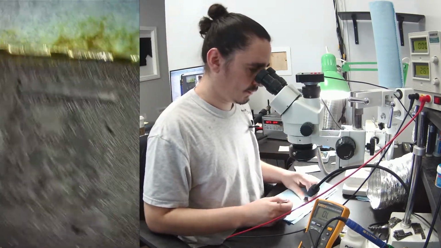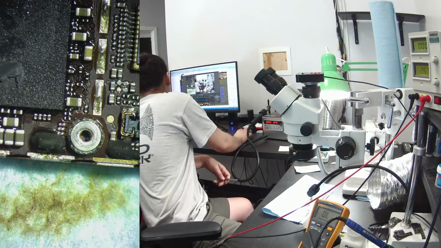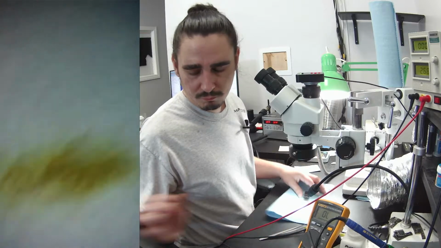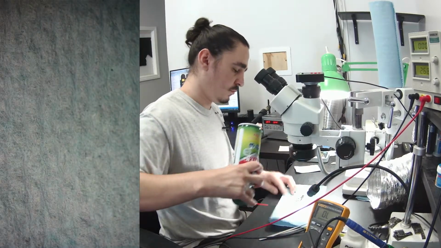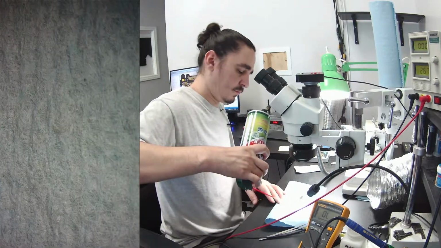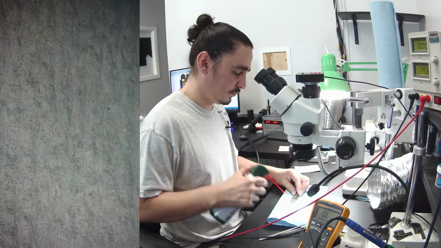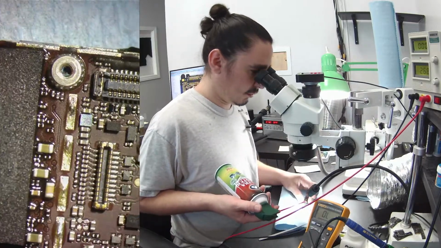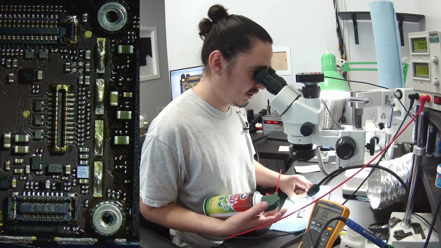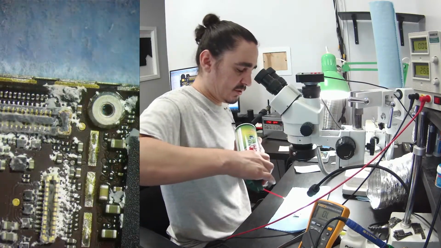So shield is off. I believe this guy was the cap. Let's double check that. Yep. Alright, we'll freeze it again, inject one more time. This time I'll inject into one of the spots where the cap is missing. It's easier to see without it having to go through a filter first. So let's do that.